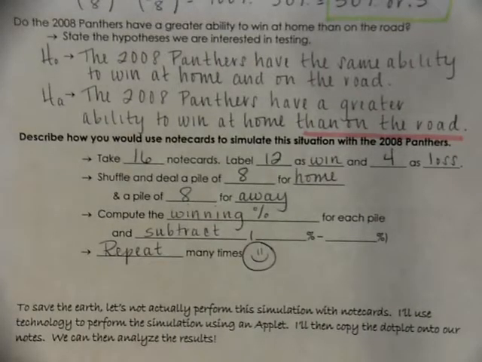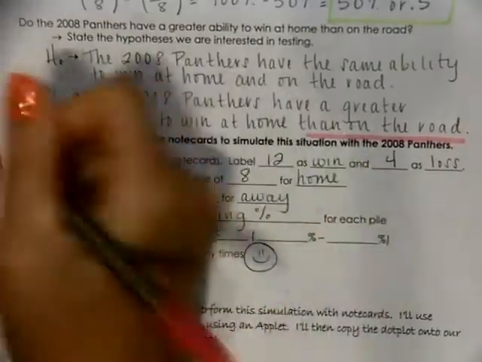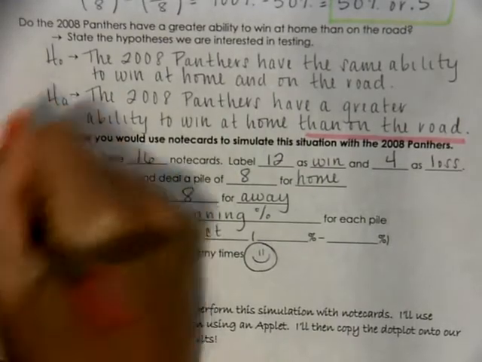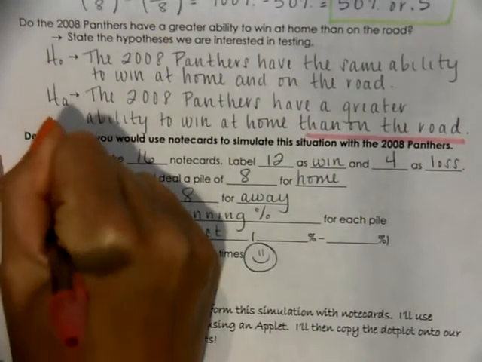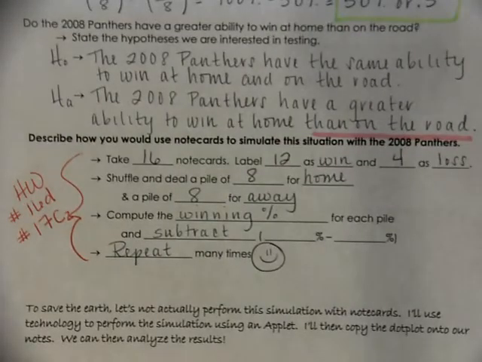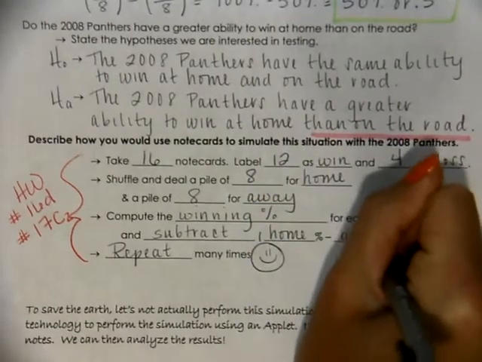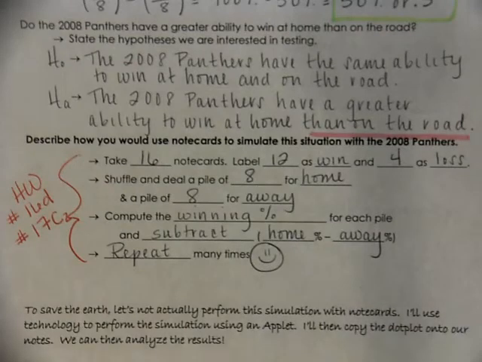If you want to, you can make a note that this will help you in your homework with number 16D and number 17, part C2. So keep that in mind. So subtract home minus away percentages, and then as always repeat, because we're not going to do this just once. The more trials we have, the more accurate our p-value is going to be.